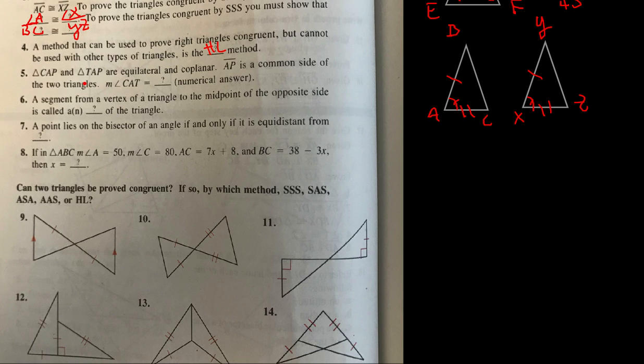Triangle CAP and triangle TAP are equilateral and coplanar. AP is a common side of the two triangles. So I drew this. I don't think I can draw this using their triangle feature, but I can draw it just using lines. So here we go. I'm going to draw it right here. So we have a common side right here, and then we have two equilateral triangles. Mine aren't going to look perfect, right? So we have two equilateral triangles.